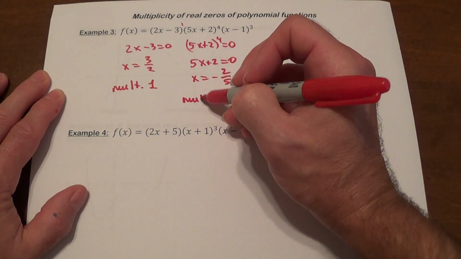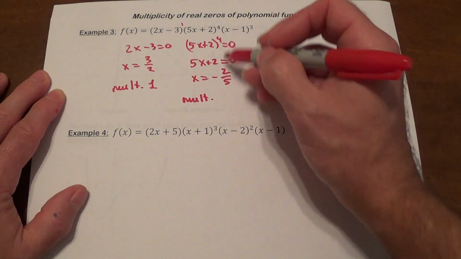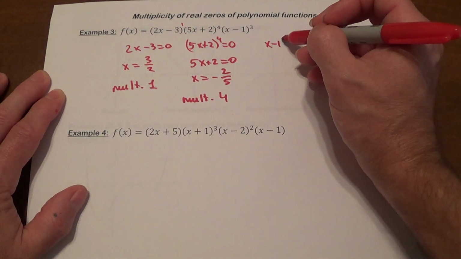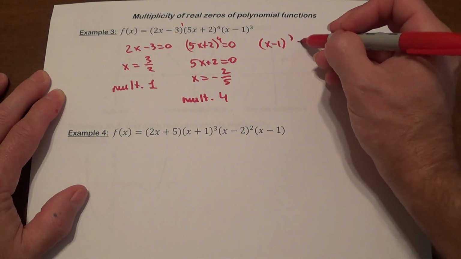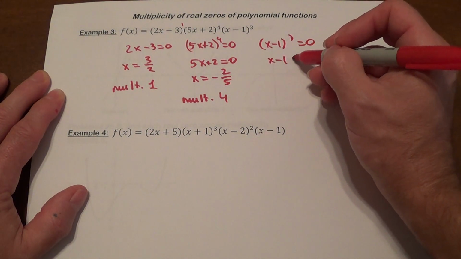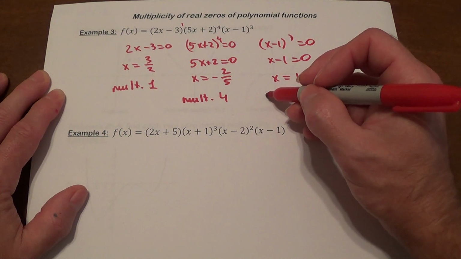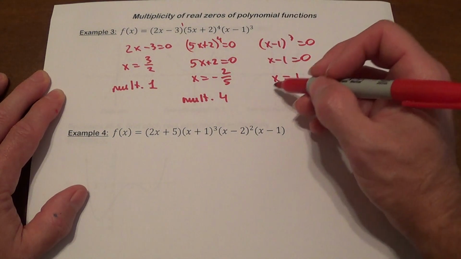The multiplicity here is going to equal 4, because we have an exponent 4. And x minus 1 cubed equals 0, means x minus 1 equals 0, means x equals 1, and this one's going to have multiplicity of 3.